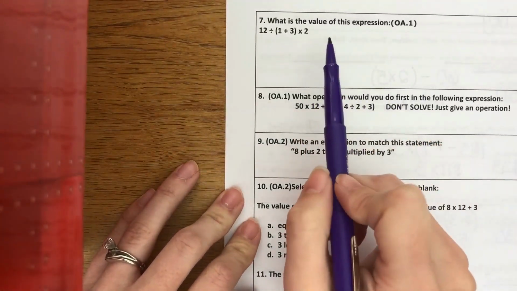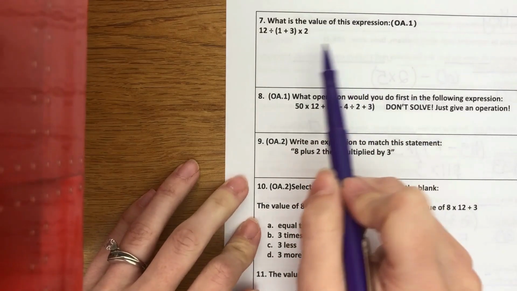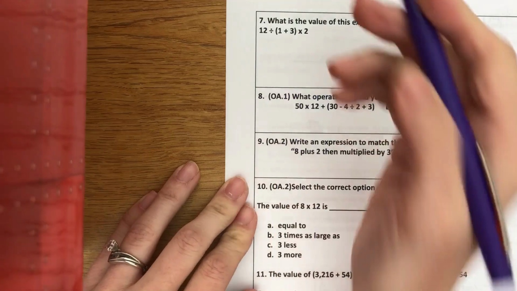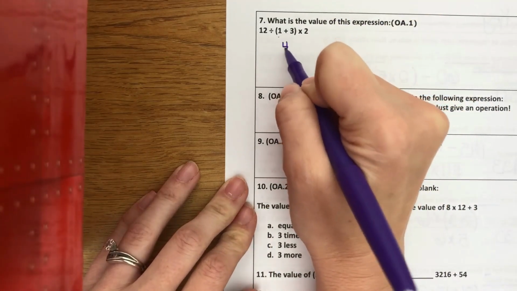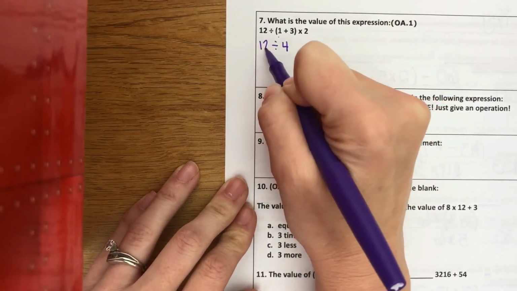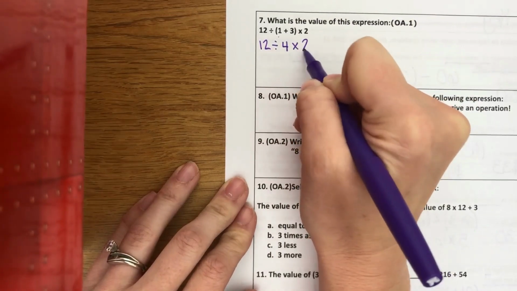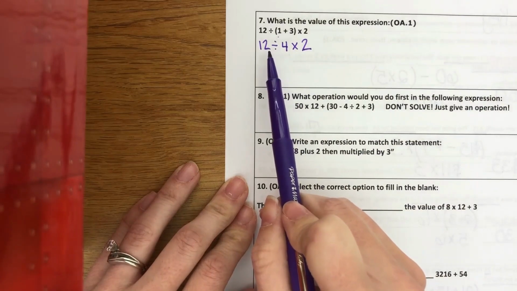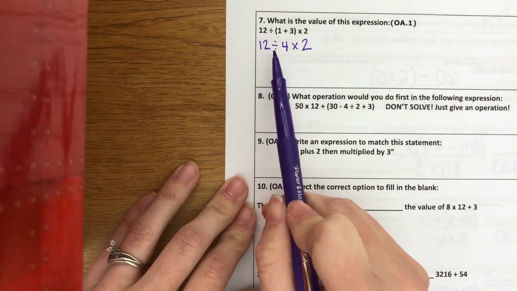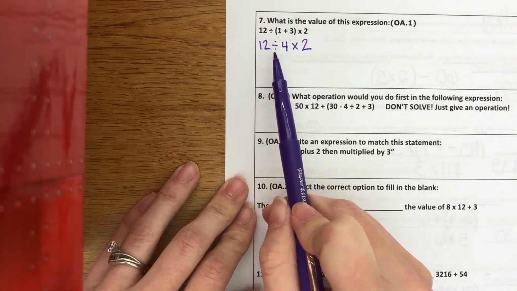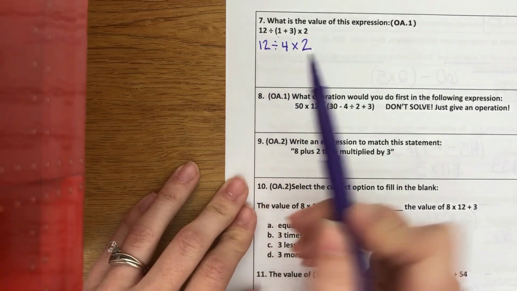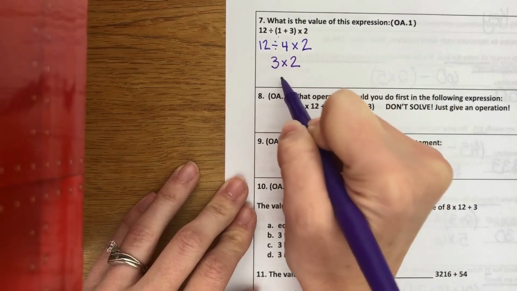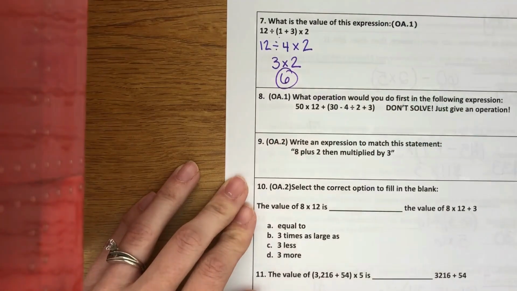Again, solving this expression using order of operations. So parentheses always come first. So 1 plus 3 is 4. Bring everything else down. Now we have division and multiplication. Because in order of operations, when we have division and multiplication together, we work from left to right. So we're going to do 12 divided by 4 is 3. Bring everything else down. 3 times 2 is 6. So the answer is 6.